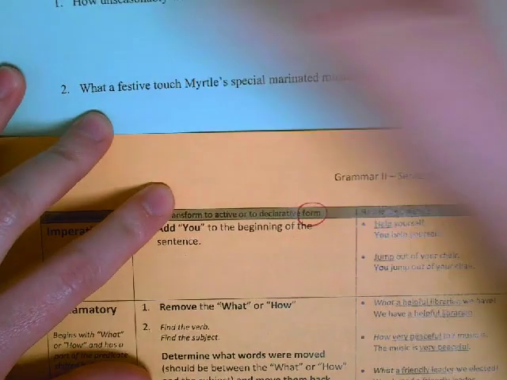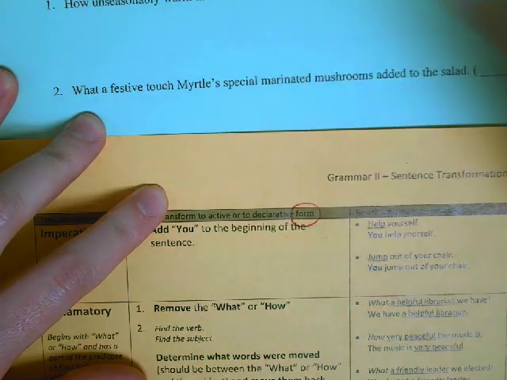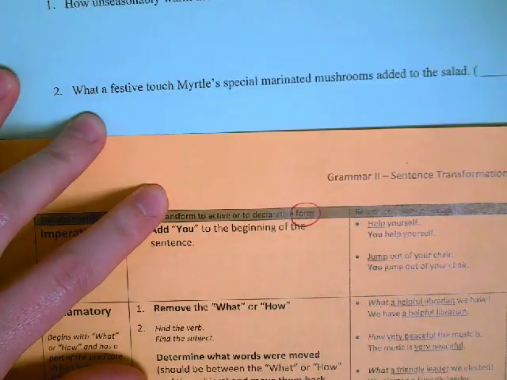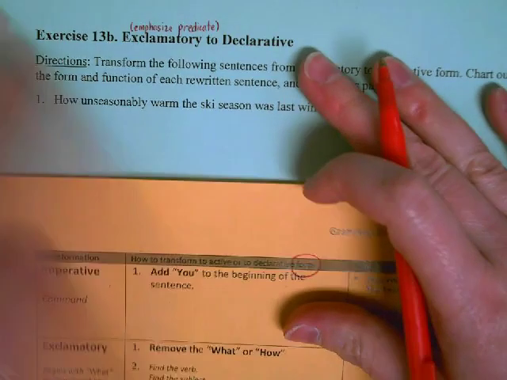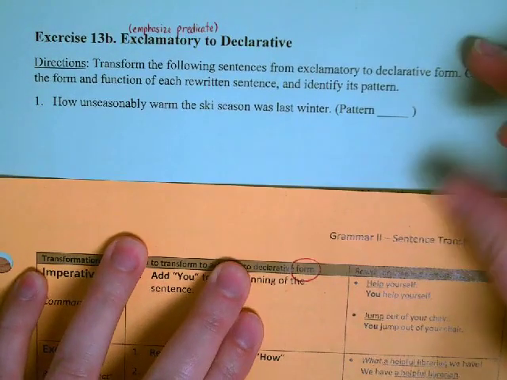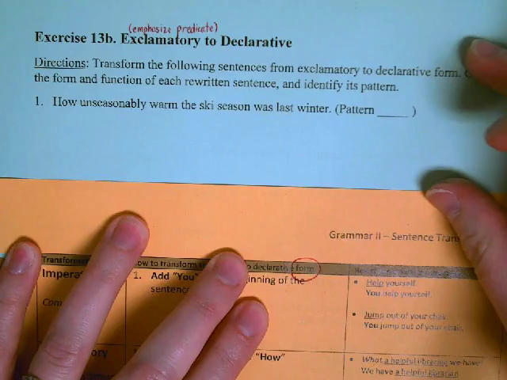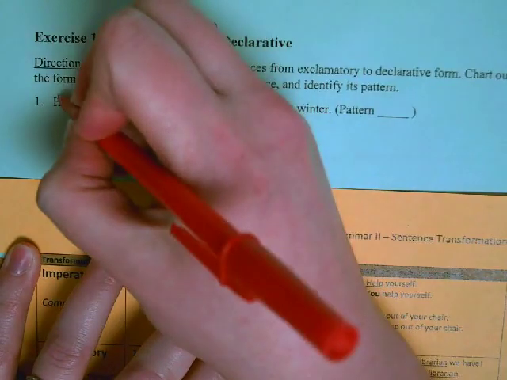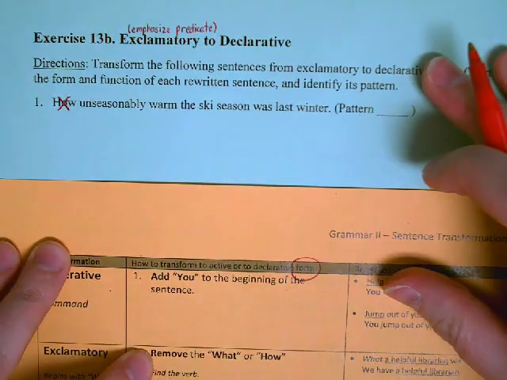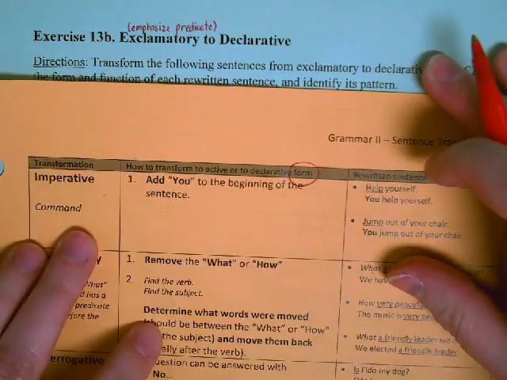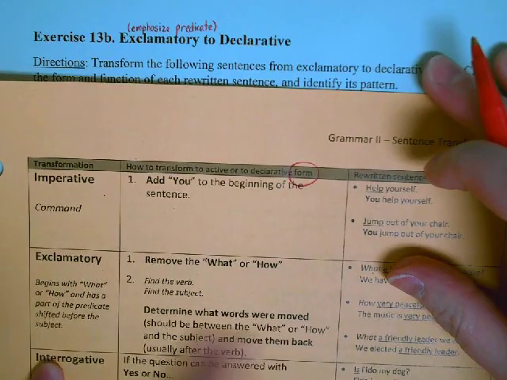Okay? So when you see the sentence that's in the exclamatory form, you have to figure out what was moved and then move it back. Okay, and then you're just going to get rid of that signal phrase. So exclamatory to declarative. So how unseasonably warm the ski season was last winter. Okay, so with these sentences, you're going to cross out the how or the what, right? So you remove those, and then it says you're going to determine what words were moved and move them back.